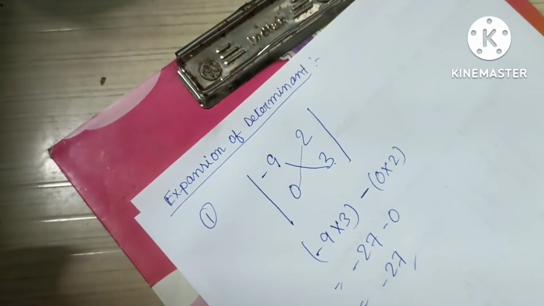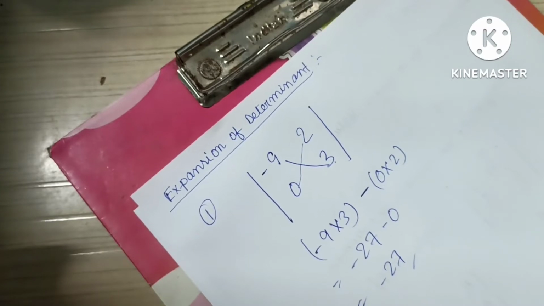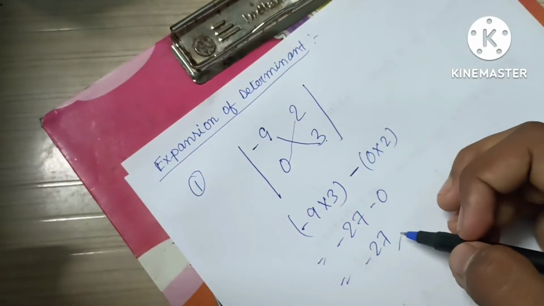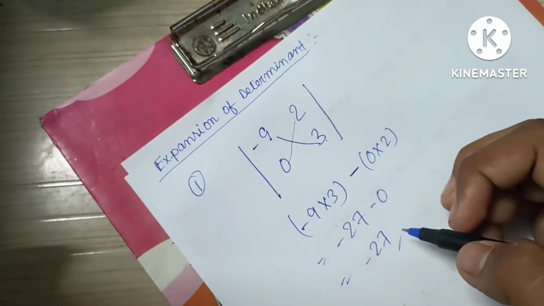So you know that a determinant is a scalar value. It is not affected by a negative symbol or positive symbol. Anything can come as the answer. It's basically a real number. So this is how we can solve the second order determinant.